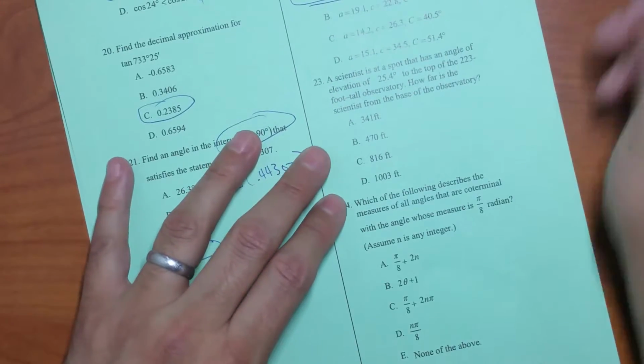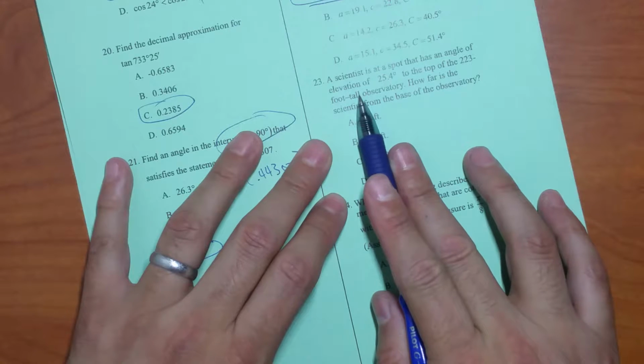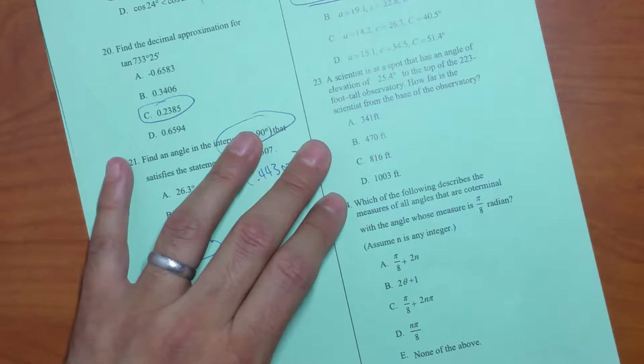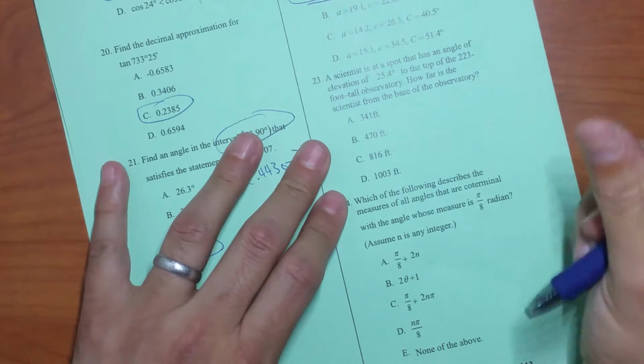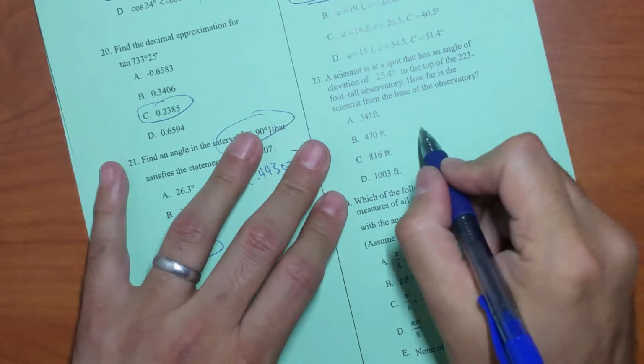Now on 23 here, what's going to be the one thing that's going to help me the most for this? 25.4 degrees. Elevation. But putting all that stuff together, I got to draw it, right? Yeah, that's going to help me out the most. So I know it's going to be a right triangle.